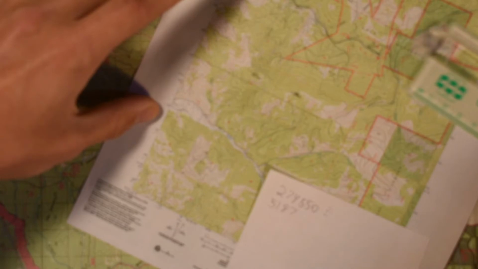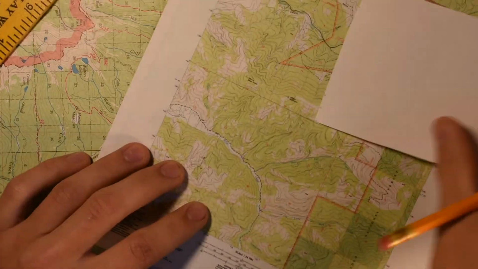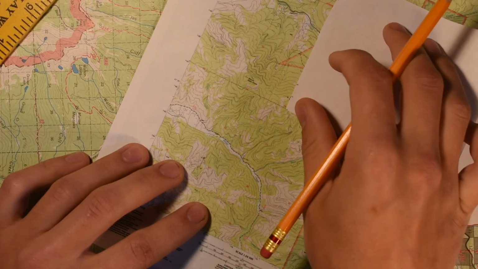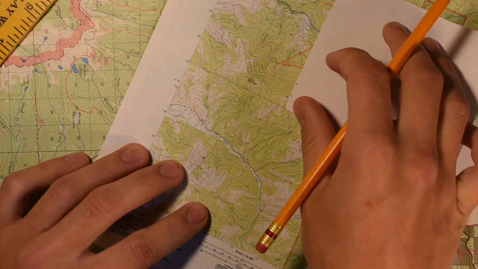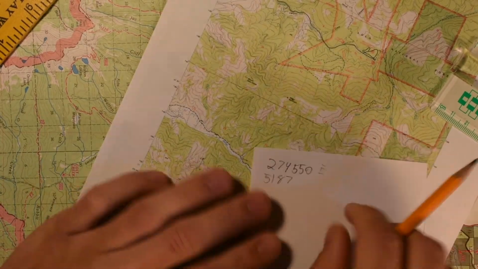Oops, that's kind of a bad line, but whatever. It's just for the reference. You'll want to be more exact if you're trying to determine where you're at. And this is about, I would say, less than 500, so about 450, probably.